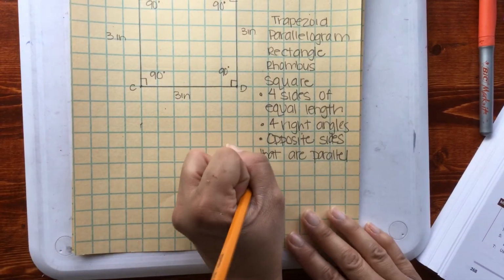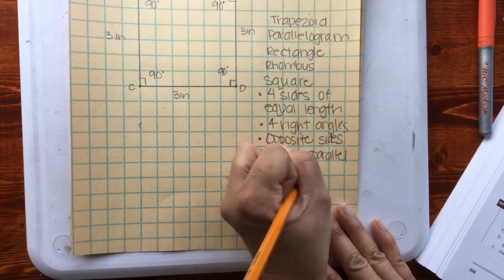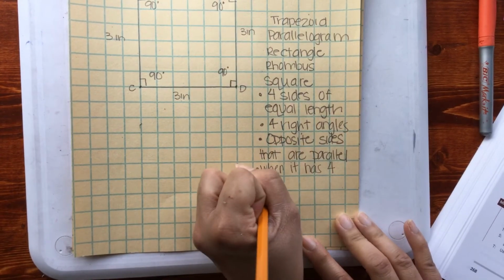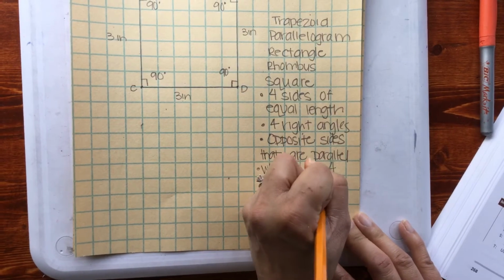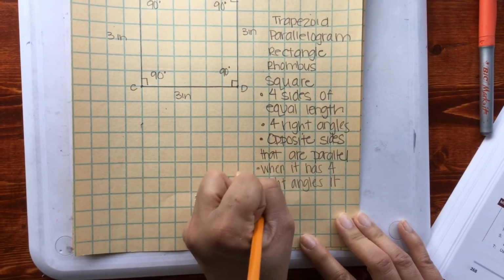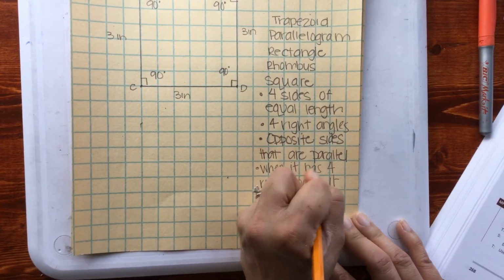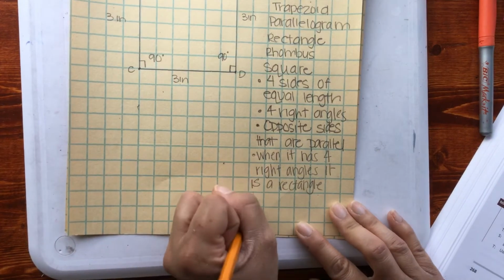And then here's some kickers. When it has 4 right angles, it is a rectangle. And those 4 right angles are actually going to imply then that it has 2 sets of parallel lines.